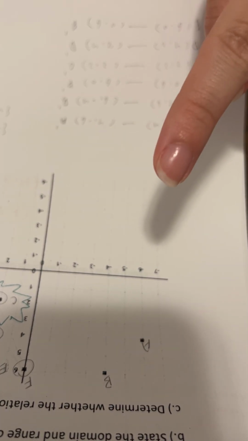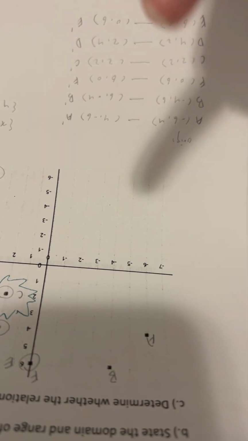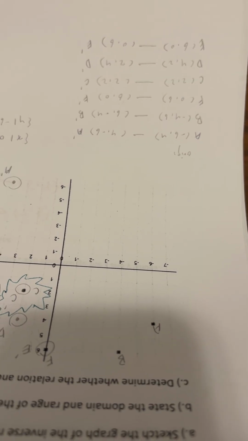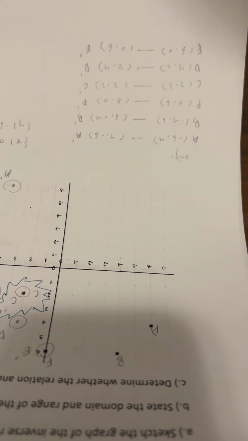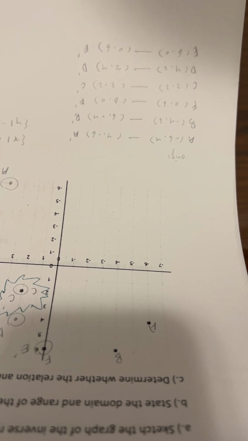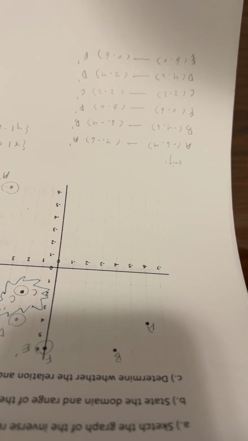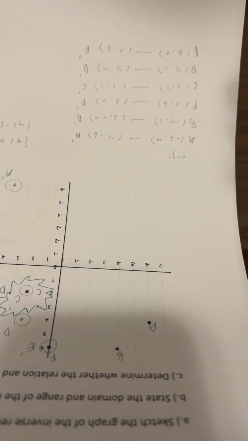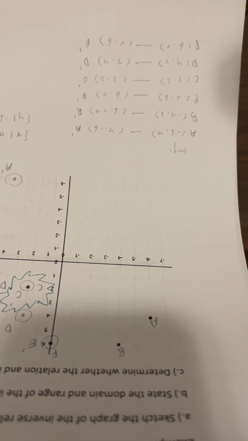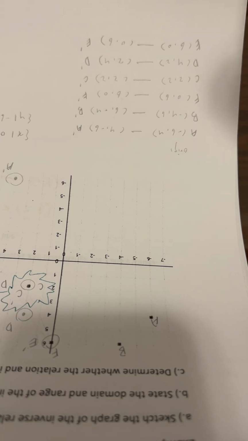Ask Miss Lee tomorrow. Yeah, ask her tomorrow. I don't know how to explain domain and range. I don't even know how I understood domain and range. Yeah. And also determine whether the relation is an inverse of our functions. I have no clue how to use the line of symmetry or the horizontal line. I'm gonna ask her tomorrow. Yeah, I'm sorry.